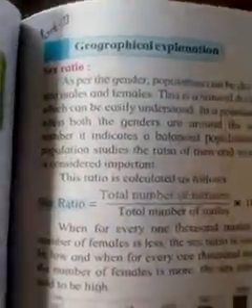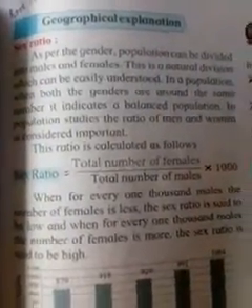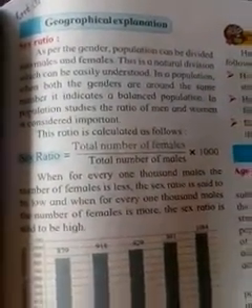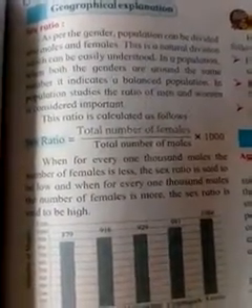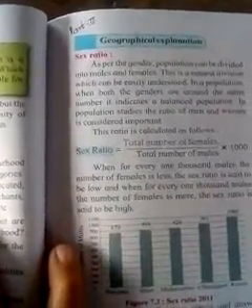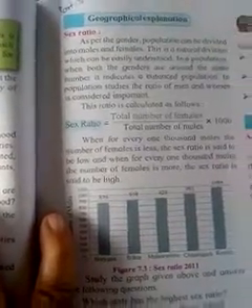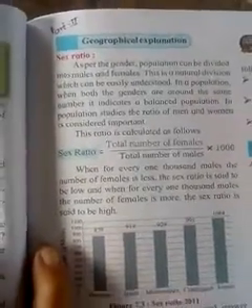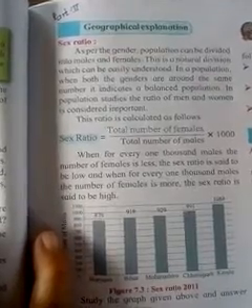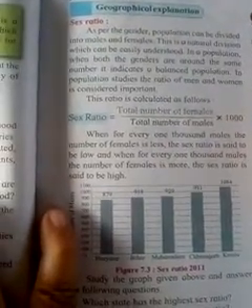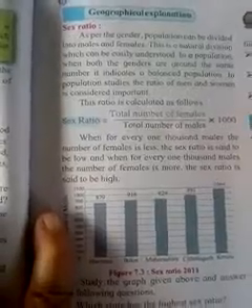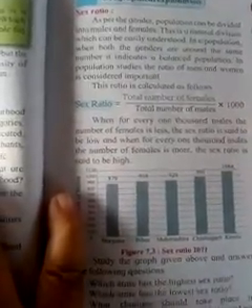Next point is sex ratio. As per gender, population can be divided into male and female. How to identify the sex ratio? Our population is divided into the male category and female category. This is a natural division which can be easily understood. That means how many males are in the population and how many females are in the population.